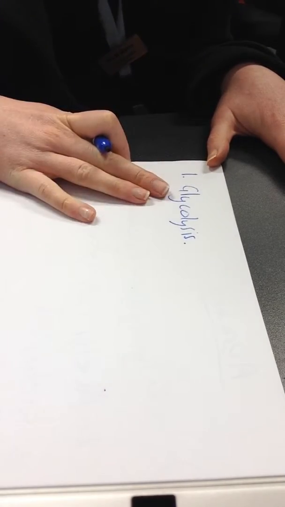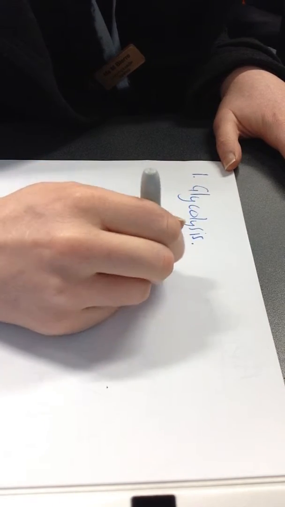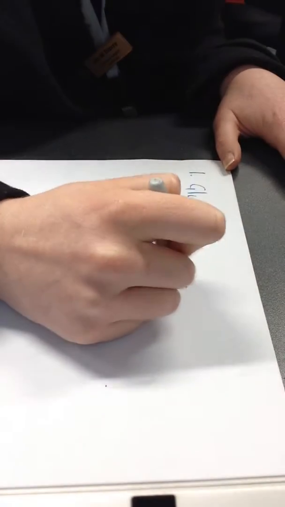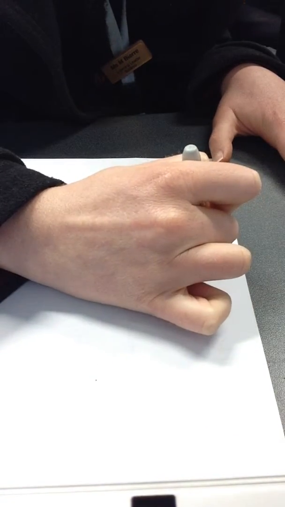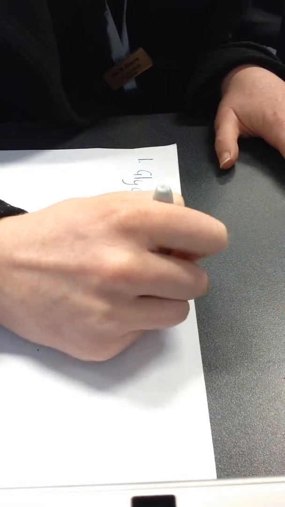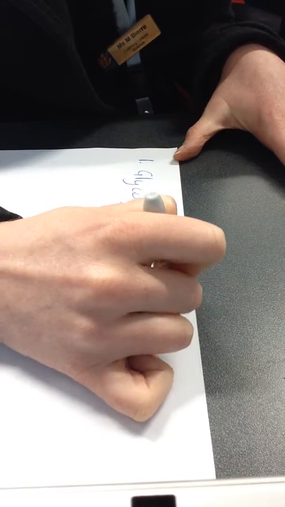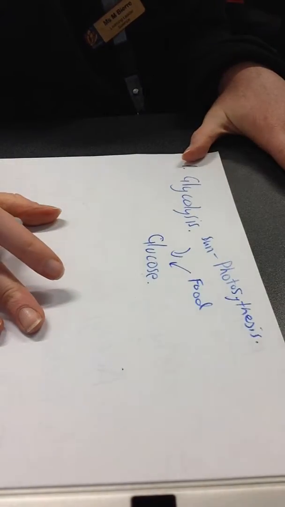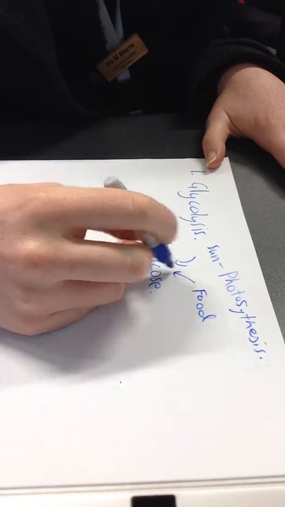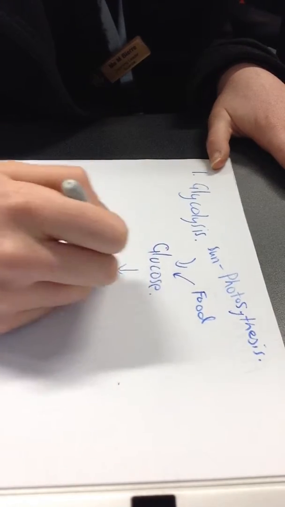For glycolysis, basically what happens is we start with some kind of sugar, so let's say glucose. Where's that sugar come from? In animals, it's from our food, and in plants, it's from the sun through photosynthesis. If you don't know that, go back and have a look at the previous tutorial. Now, the glucose is going to go through a whole bunch of different steps.